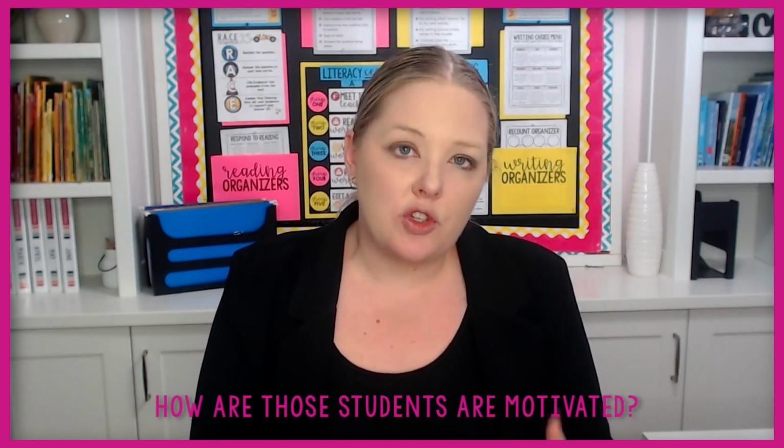Now, when we look at those three different types of early finishers, we really have to identify and understand how those students are motivated. Because when we understand what motivates that student to become an early finisher, it allows us to pre-plan and identify how we are going to motivate them and handle them. So first, let's talk about the rushers.